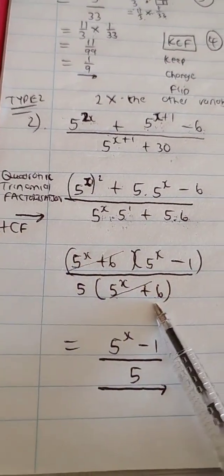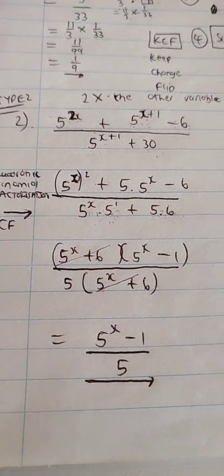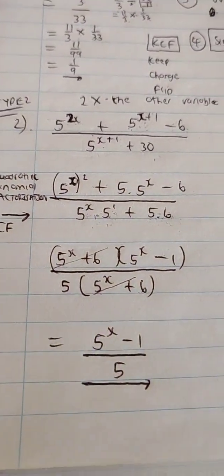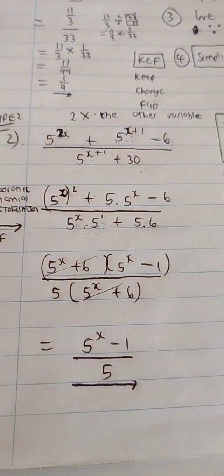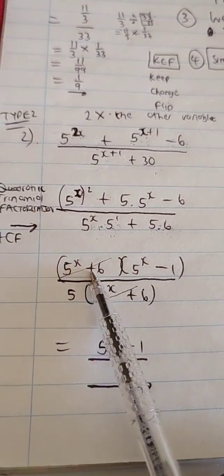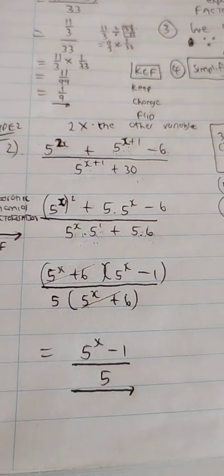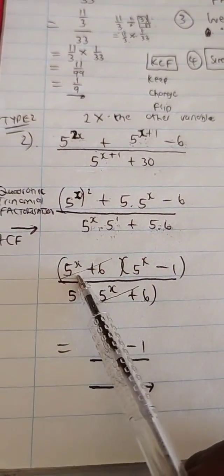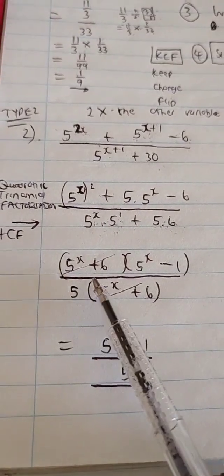Okay, but again, we cancel what's common because simplification through cancellation after factorization is what we can do. As long as it is not across an addition or a subtraction sign is possible.